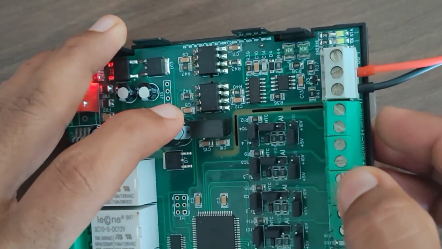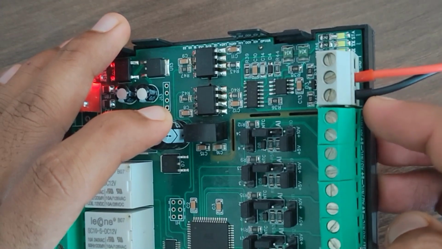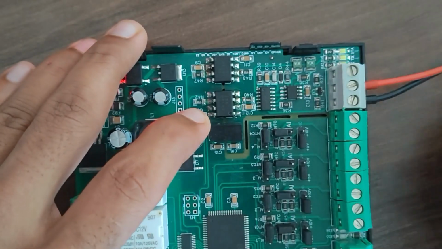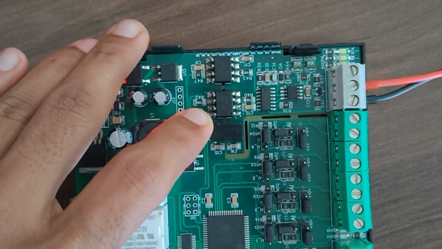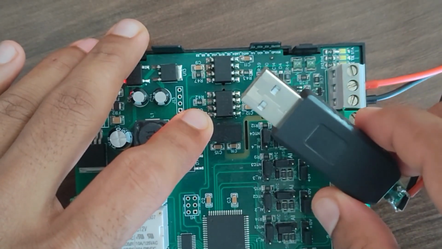Here we have the configuration as B, that is for negative. Here I have connected the negative. A is for the positive, and I have connected the positive wire. Then connect this wire with the PC. Okay, this is the RS485 cable, so I am connecting this with the PC.